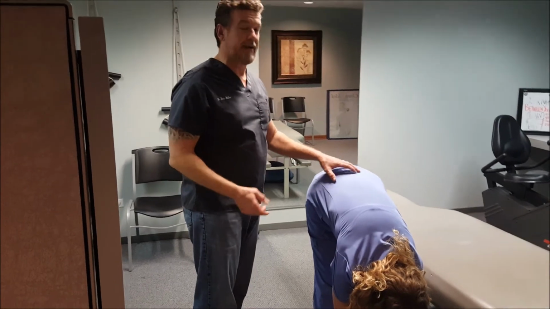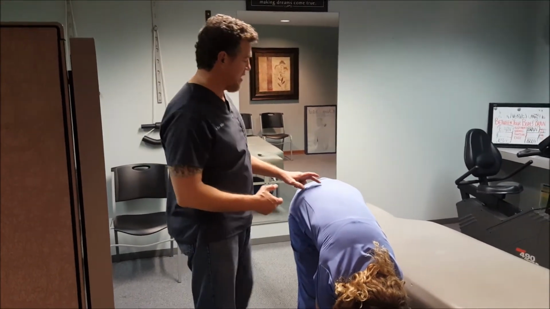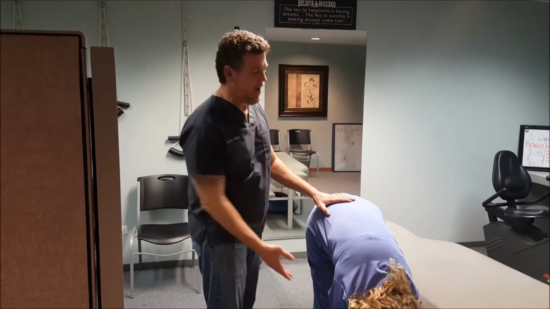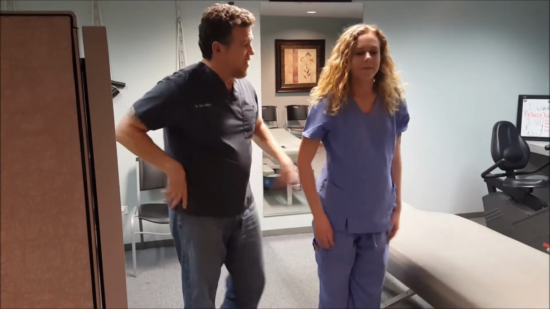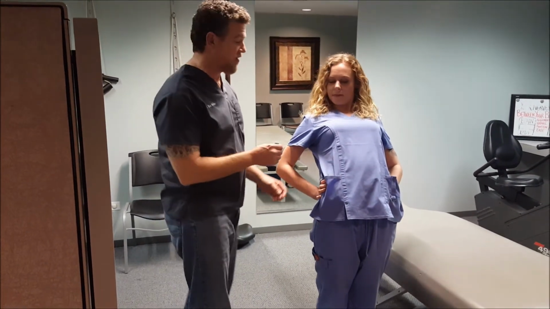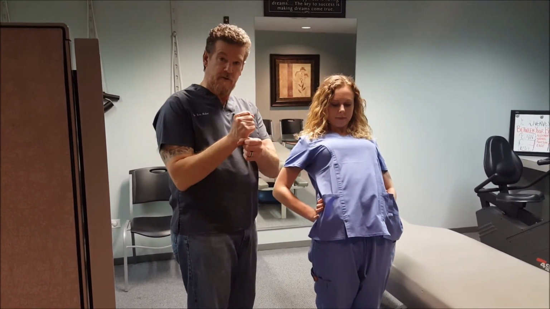The average patient with sciatica will probably have a problem with that because this is going to create traction through the nerve as she bends over and flexes that area. Come on up. Now I want you to go into full extension. This is another place where the nerve could be pinched when you extend the vertebrae over each other.